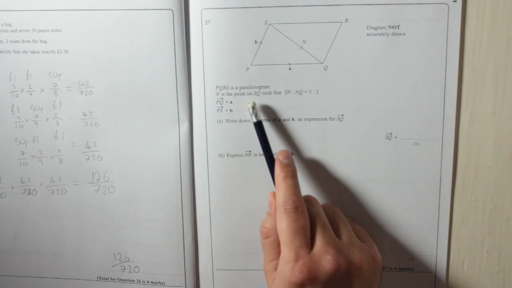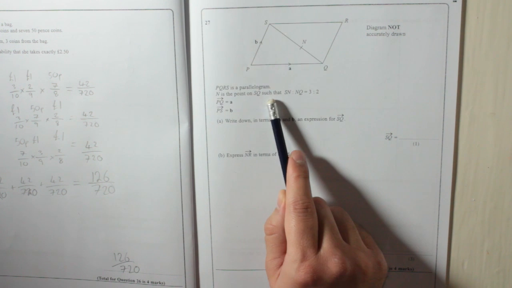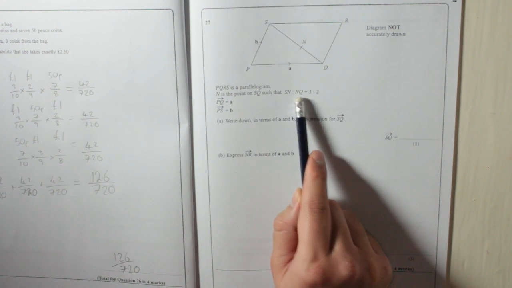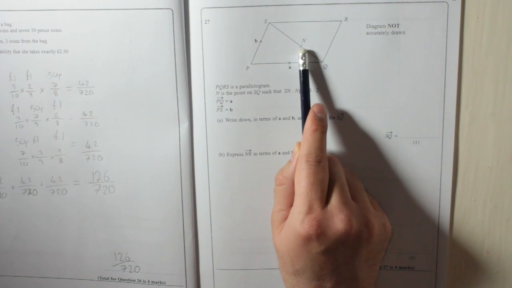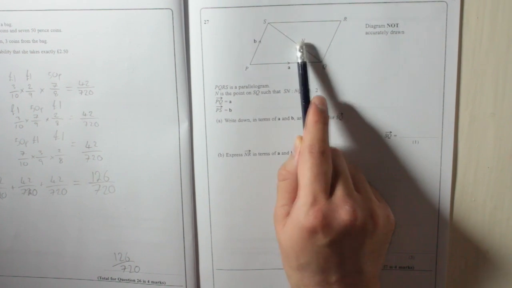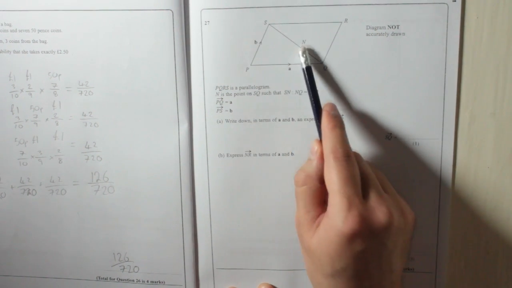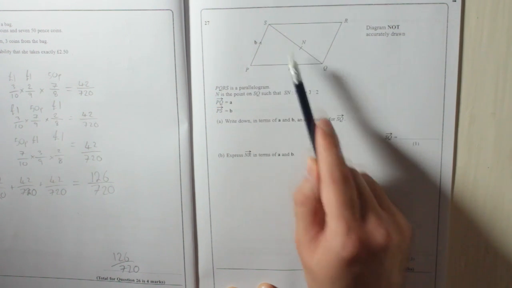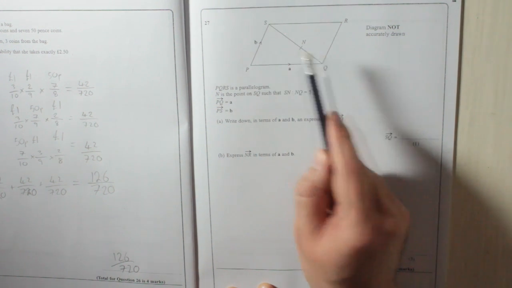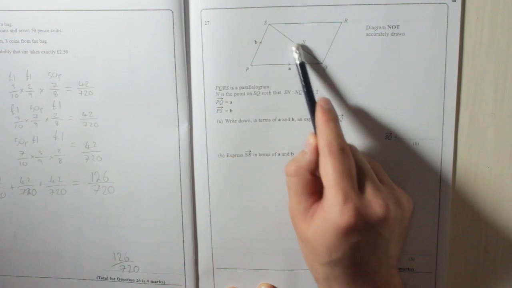N is the point on SQ such that SN to NQ, so the length of S to N to the length of N to Q, is 3 to 2. So it's 3 to 2, which means if that's the total line, that bit would be 3/5 of it, and that would be 2/5 of it. 3 to 2.